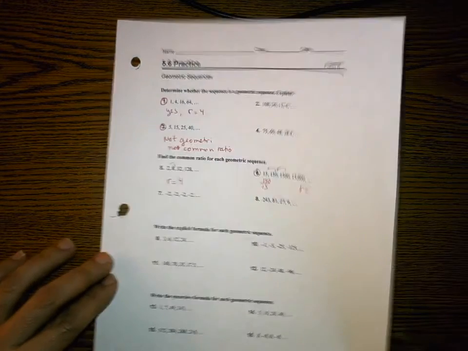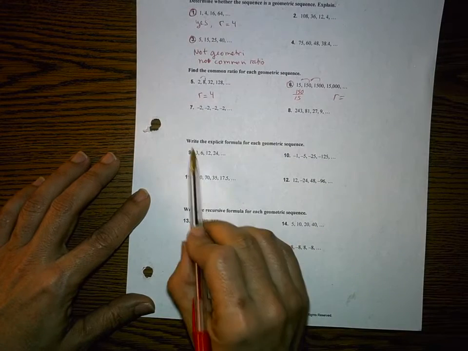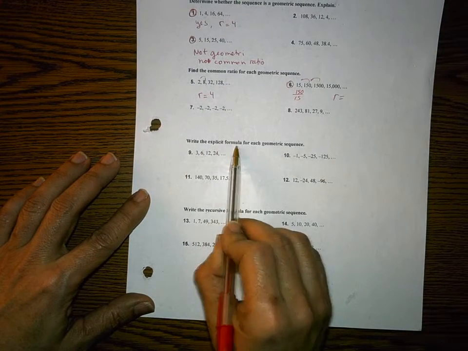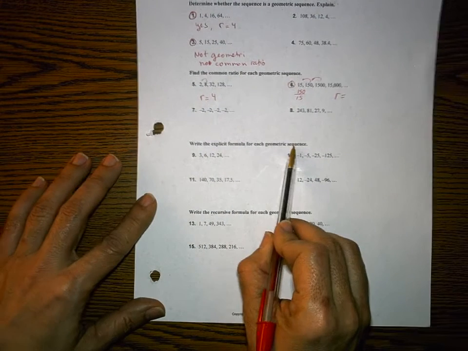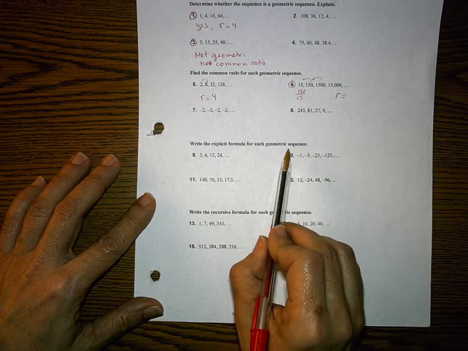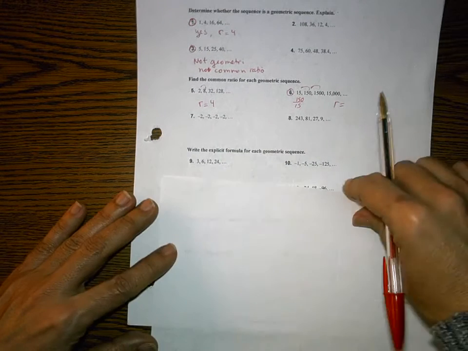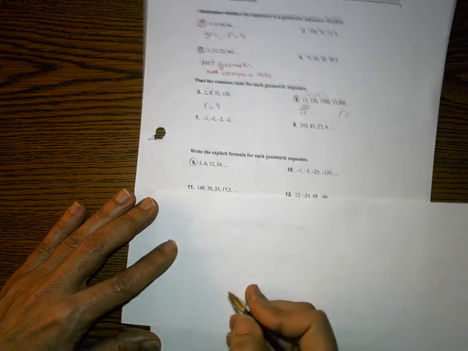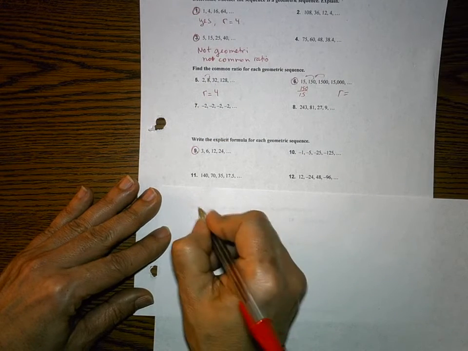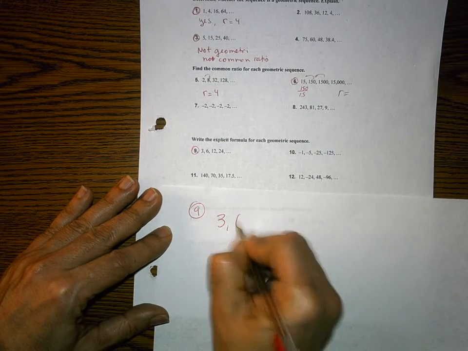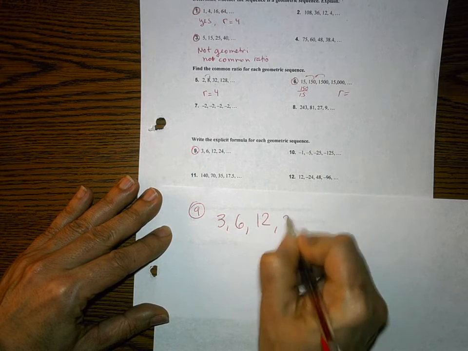Now, write the explicit formula for each geometric sequence. For me to write the explicit formula, I just need 2 pieces of information. Let me go ahead and do number 9 for you. Number 9 says, I have the numbers 3, 6, 12, and 24.